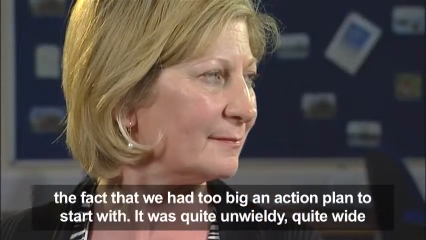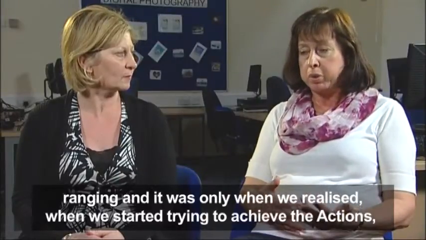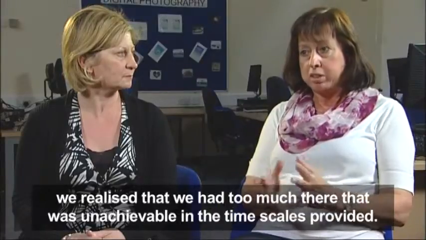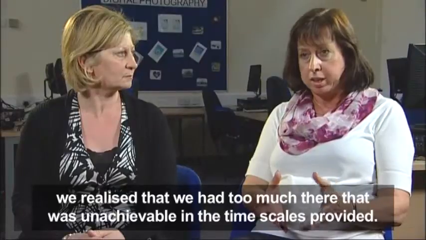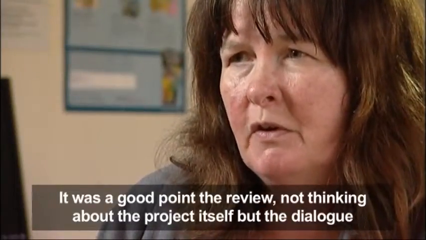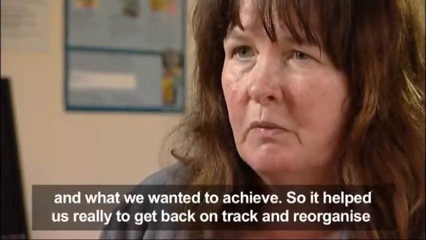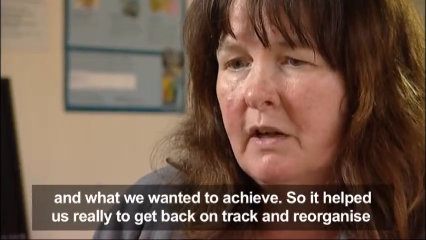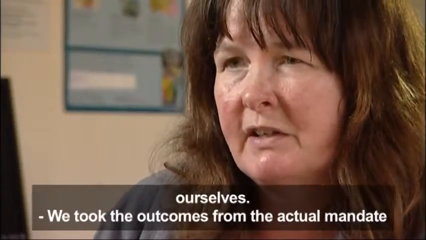It was quite unwieldy, it was quite wide ranging, and it was only when we started trying to achieve the actions, we realised we had too much there that was unachievable in the timescales provided. It was a good point, the review, because it was not thinking then about the project itself, but thinking about that dialogue and what we wanted to achieve. So it helped us really get back on track and reorganise ourselves.